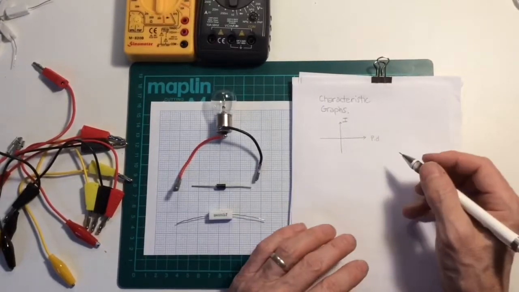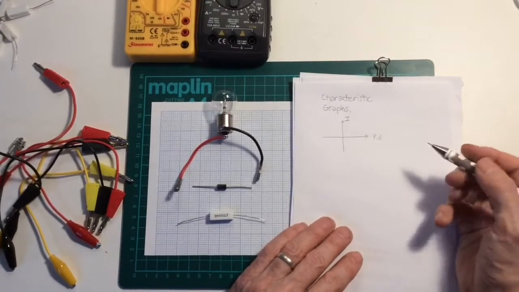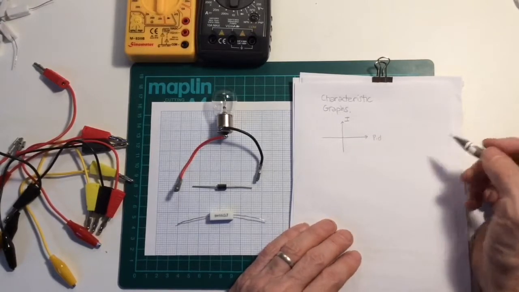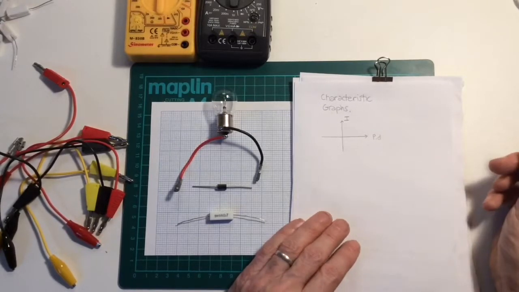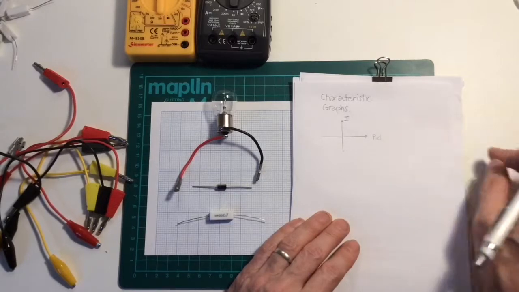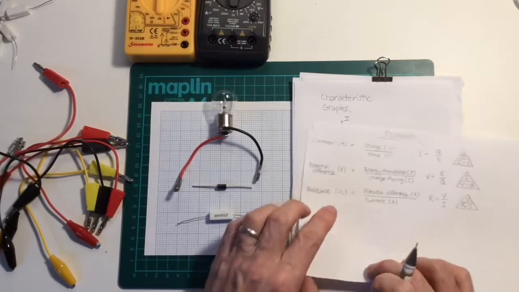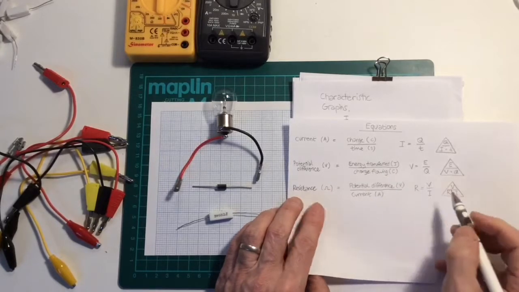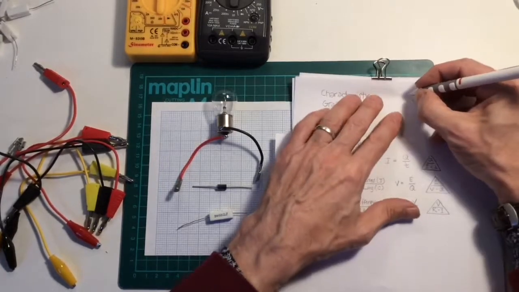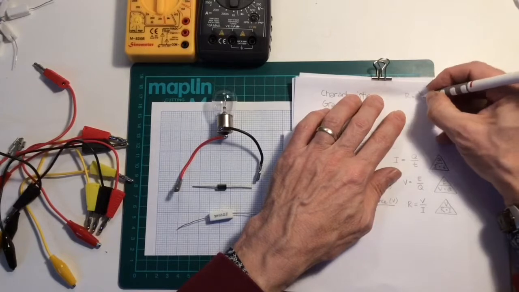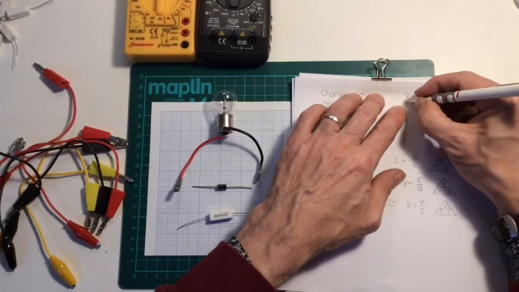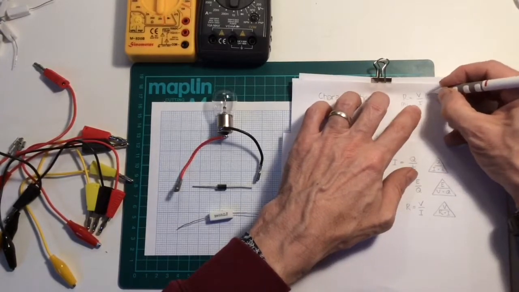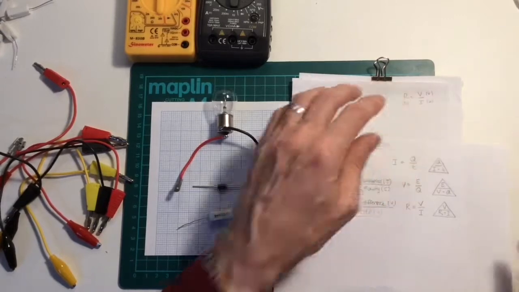And there are certain shapes that you'll need to remember and identify, and they help you work out what's happening to the resistance of the component as the potential difference across it varies. Because resistance is the potential difference divided by the current, so we can work out that. So I'm just going to make a note of that as well. R equals V divided by I, resistance in ohms, potential difference in volts, current in amps.